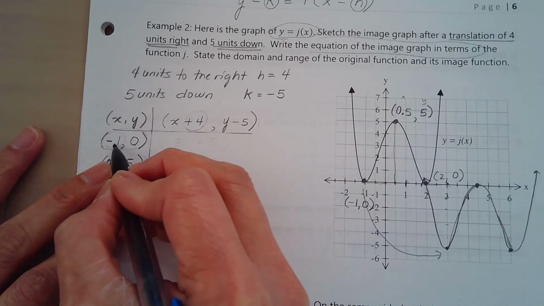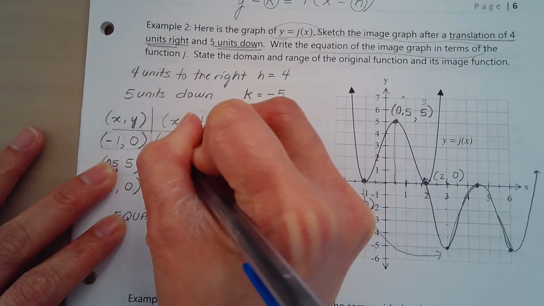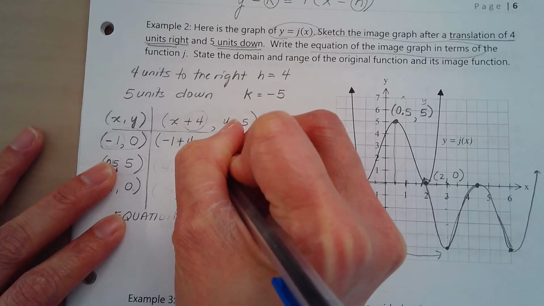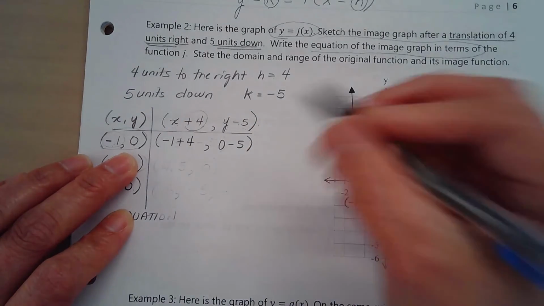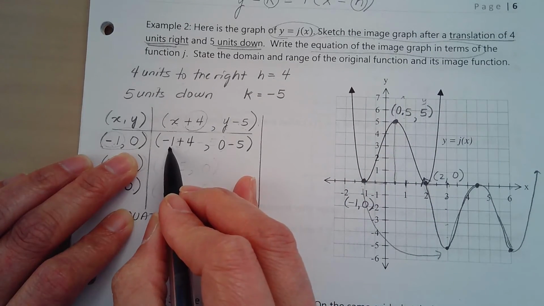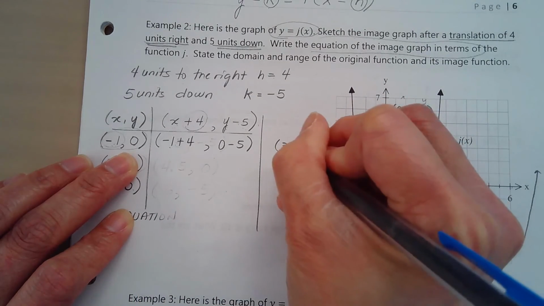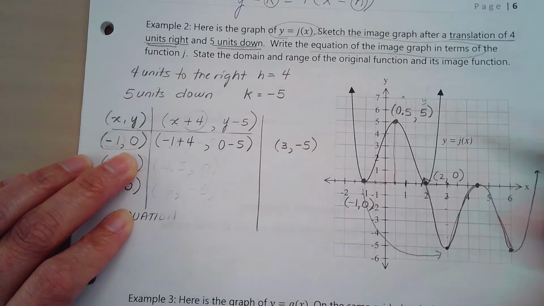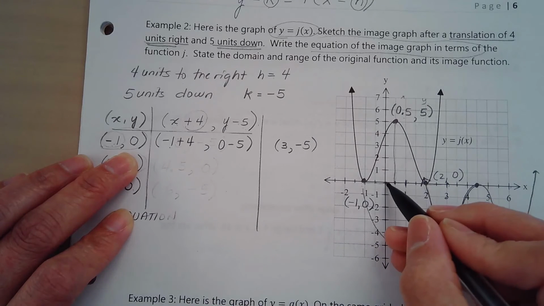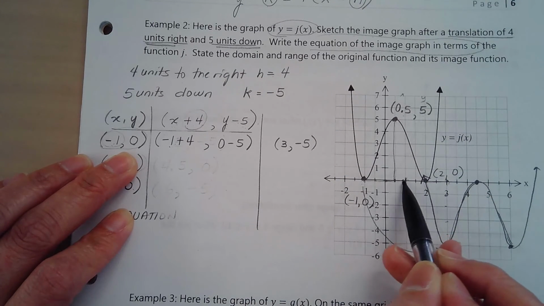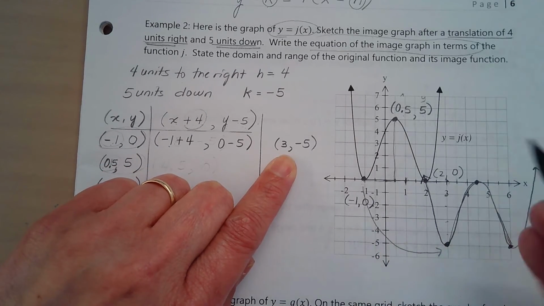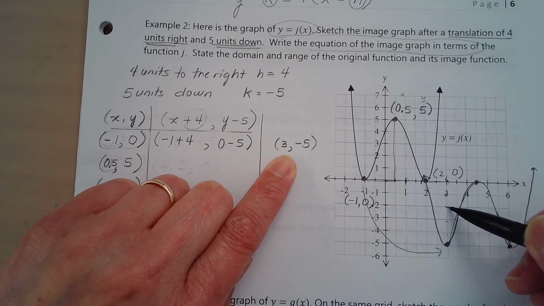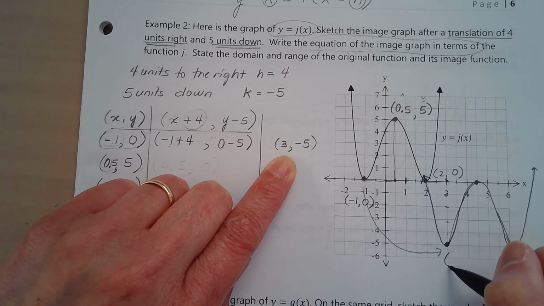So x is -1, right? It's going to be -1 plus 4, comma, y is 0, so 0 minus 5. Okay, so that one would be 0, -1 plus 3 is 3, comma, negative 5. And that's this new point in here. So this is 1, this is 2, this is 3. Negative 5 is 1, 2, 3, 4, 5. So this is 3, negative 5. Yeah?